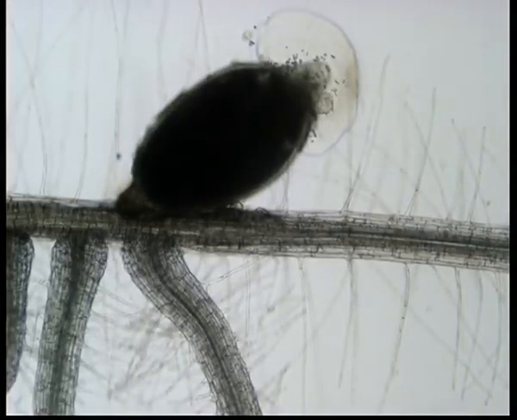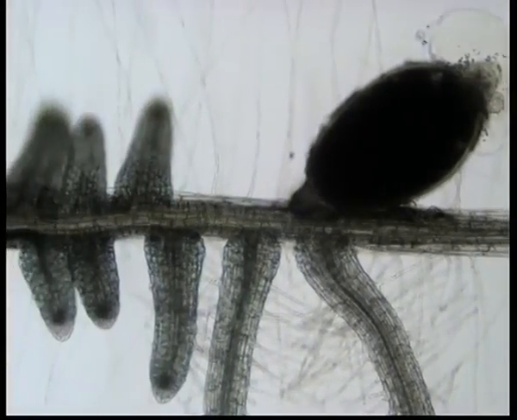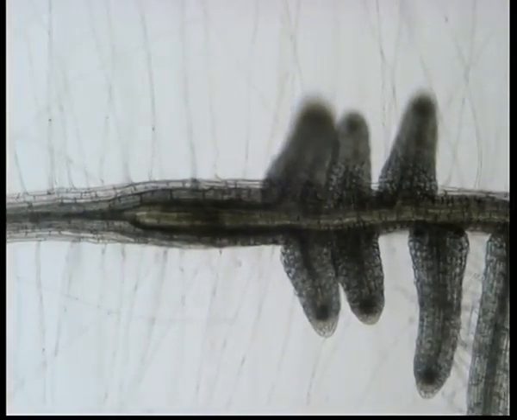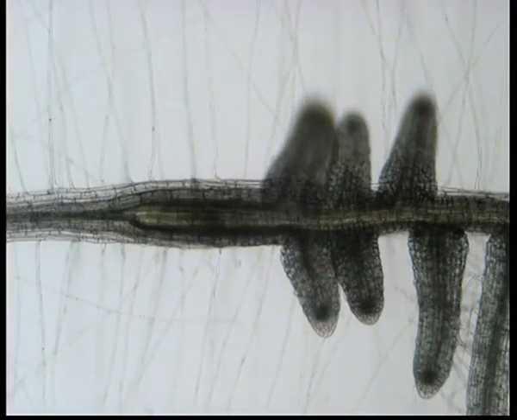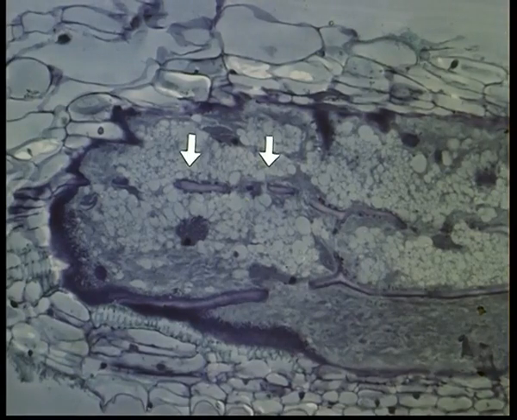Nutrients are ingested exclusively from a giant cell system which is recognizable in the center of the slightly swollen root. In the vicinity of the giant cell system, several short lateral roots have been formed. A stained thin section through the giant cell system shows its internal structure. It consists of cells with partially dissolved walls.